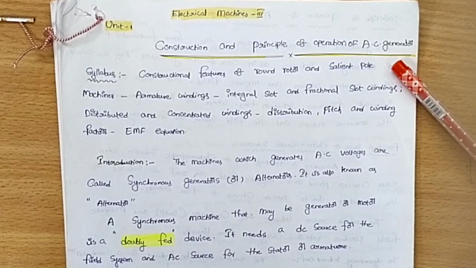What is the principle of the generator, what is the construction and how it works, what is the comparison between AC generator versus DC generator. After that, EMF equation, integral and fractional slot windings, what are the windings, how the windings will be. All this will be the EMF equation of alternator. Similar to transformer, the EMF equation of alternator we will discuss in this unit. That is unit 1, construction and principle of operation.